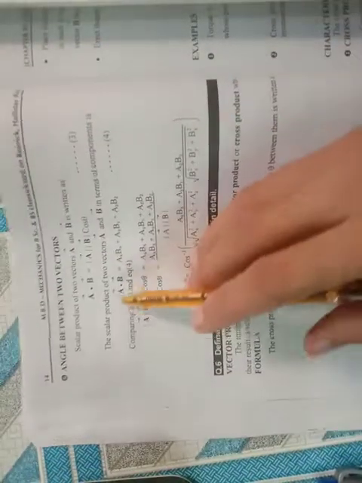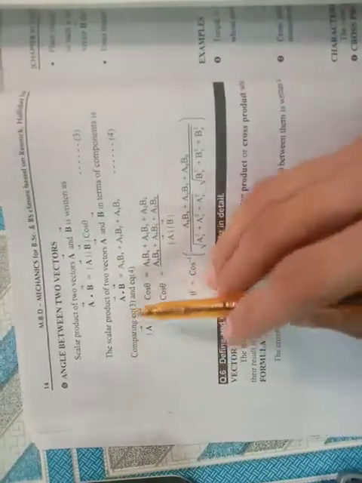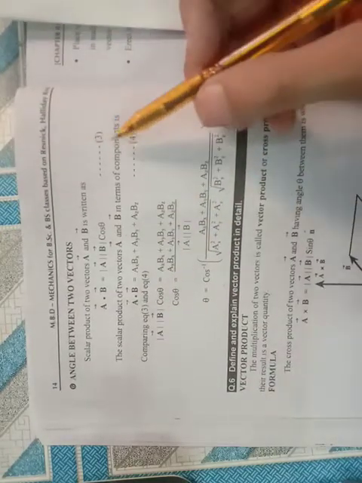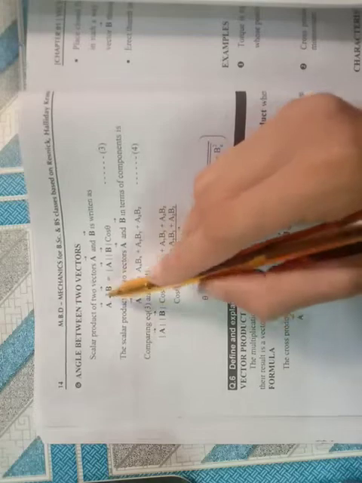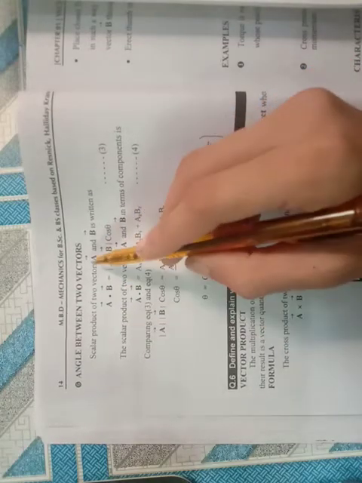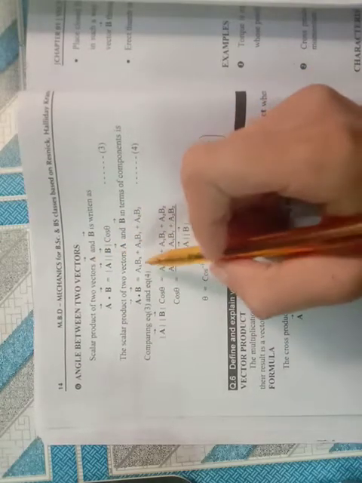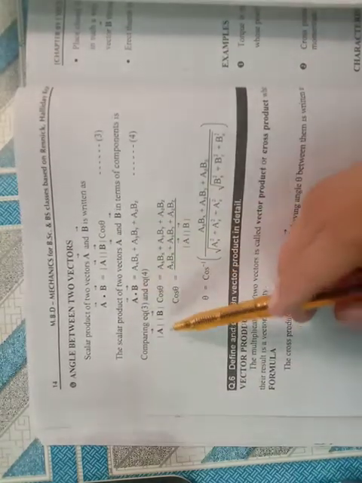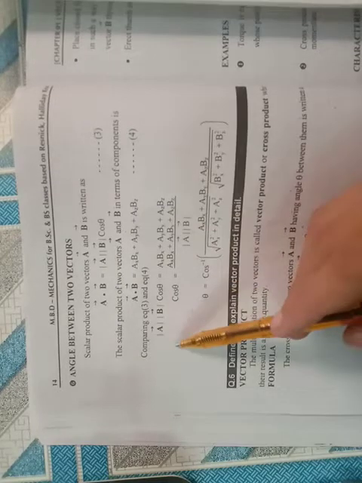So the scalar product of vectors A and B in terms of components is A dot B equal to AxBx plus AyBy plus AzBz. So comparing 3 and 4, their left sides are equal, so their right-hand sides are also equal to each other. So A dot B is equal to the magnitude of vector A and magnitude of vector B times cos of theta, equal to AxBx plus AyBy plus AzBz.